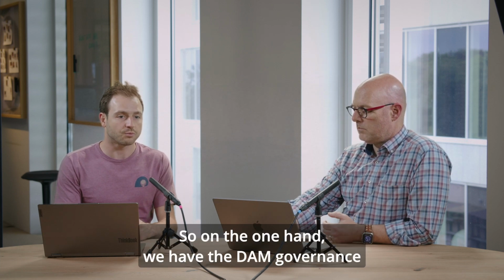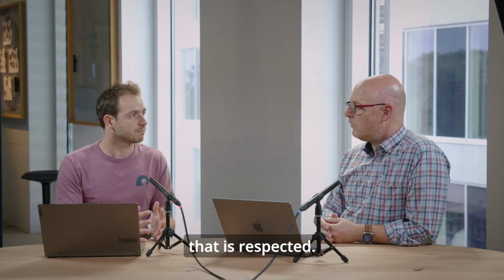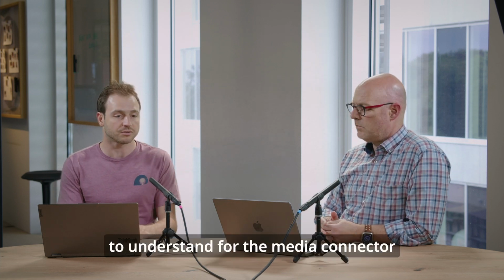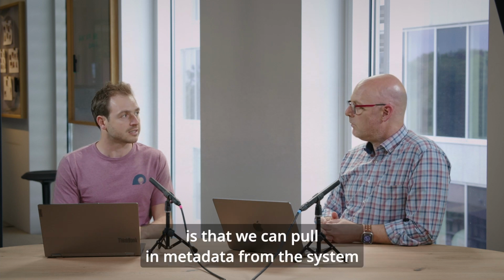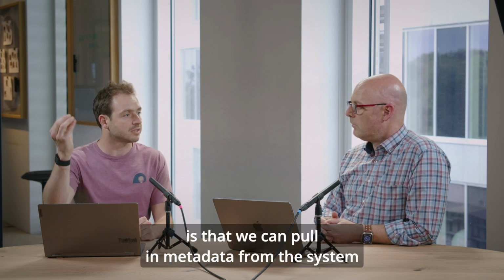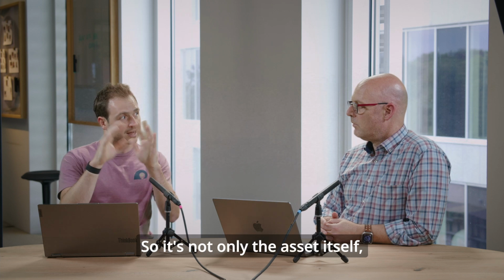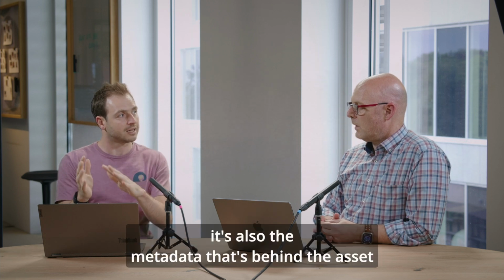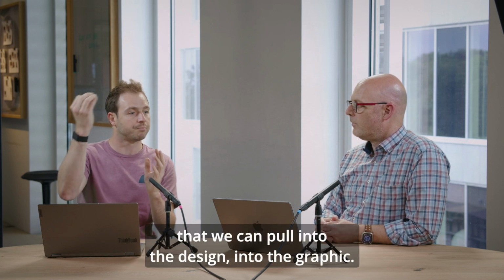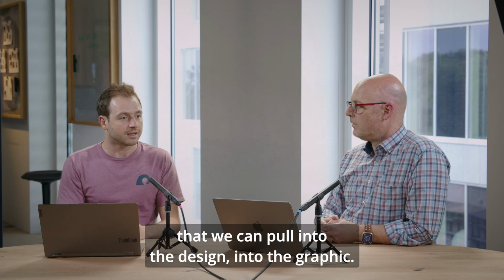So on the one hand, we have the DAM governance that is respected. On the other hand, and that's really important to understand for the media connector, we can pull metadata from the system into our design. So it's not only the asset itself, it's also the metadata behind the asset that we can pull into the graphic.